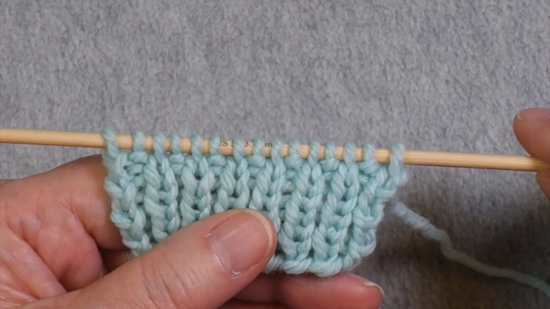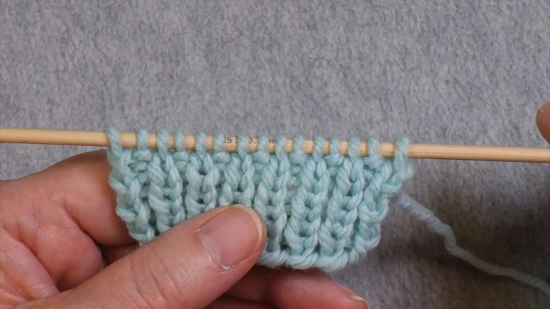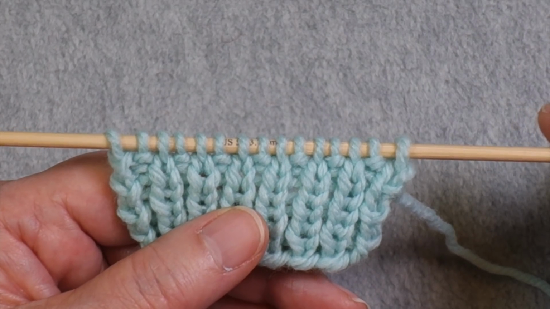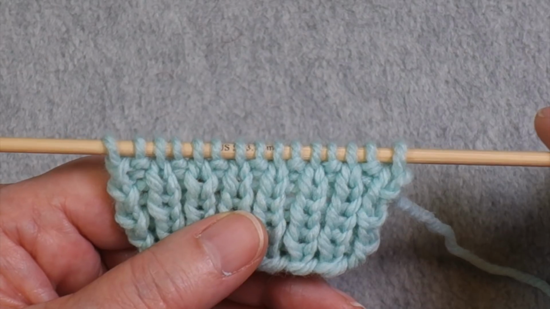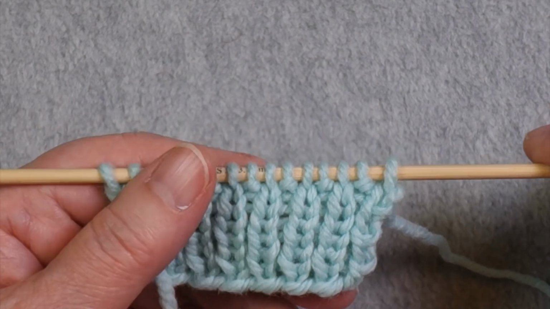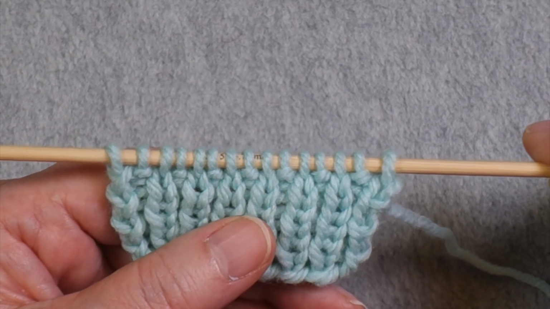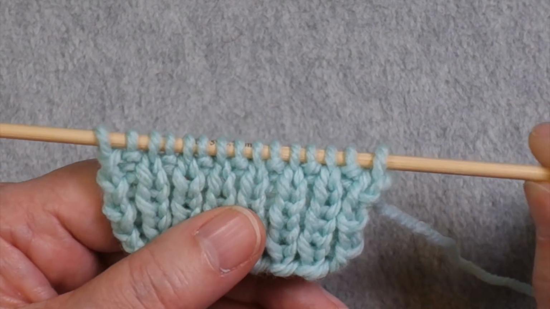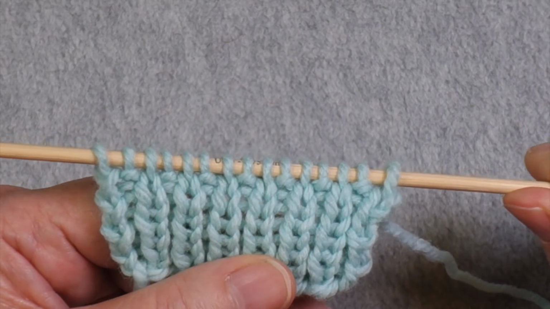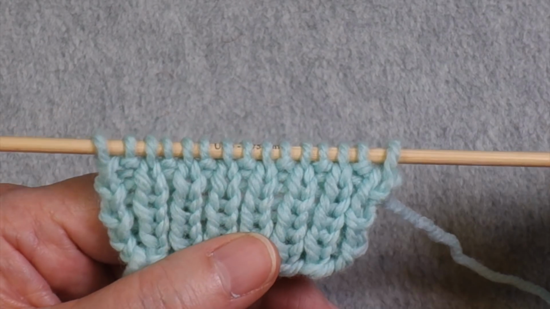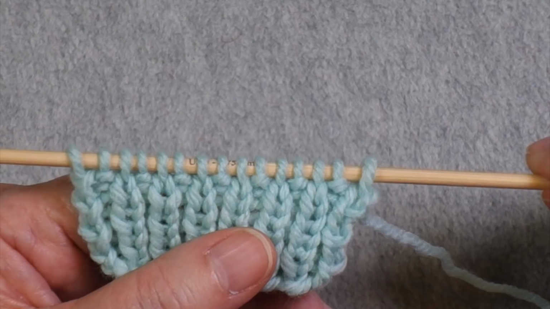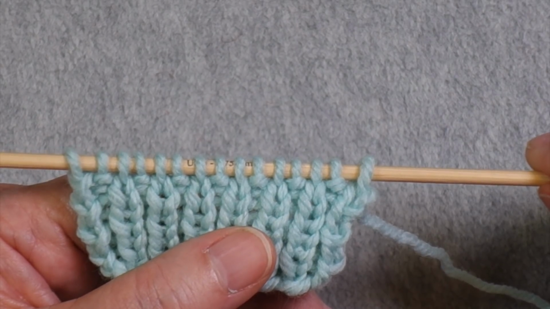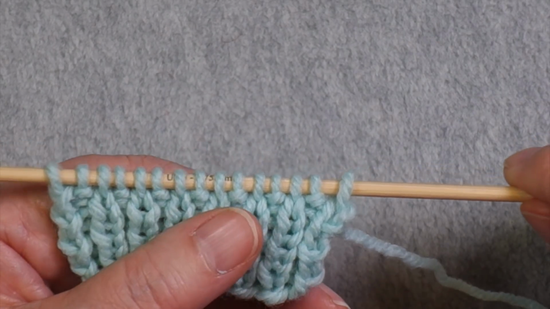With stockinette and garter stitch, every stitch of a given row or round is worked exactly the same, whether it's a knit or a purl. But other stitch patterns are not that way. You're mixing your knits and purls. So let's take a look at the simplest knit purl pattern, which is ribbing. So this is a knit one, purl one ribbing. So this means we're alternating knits with purls.